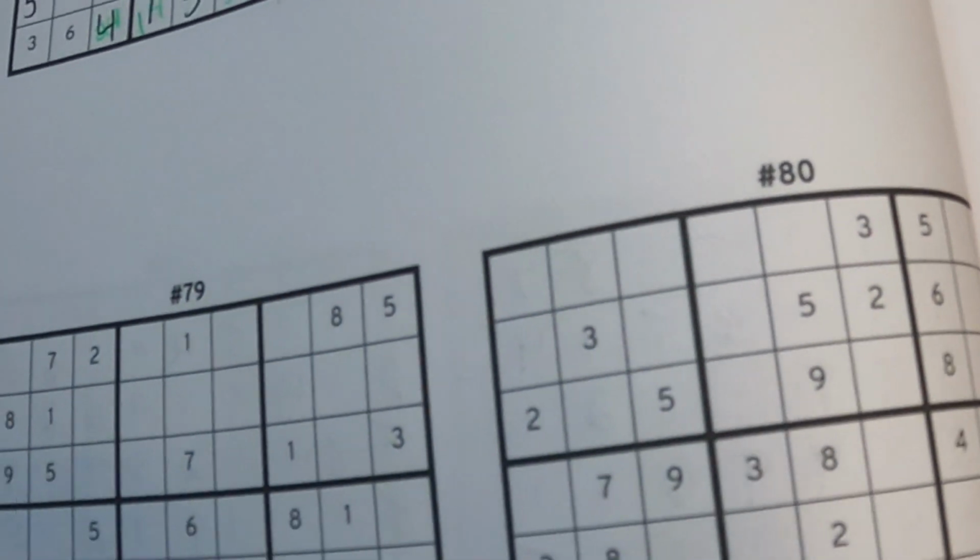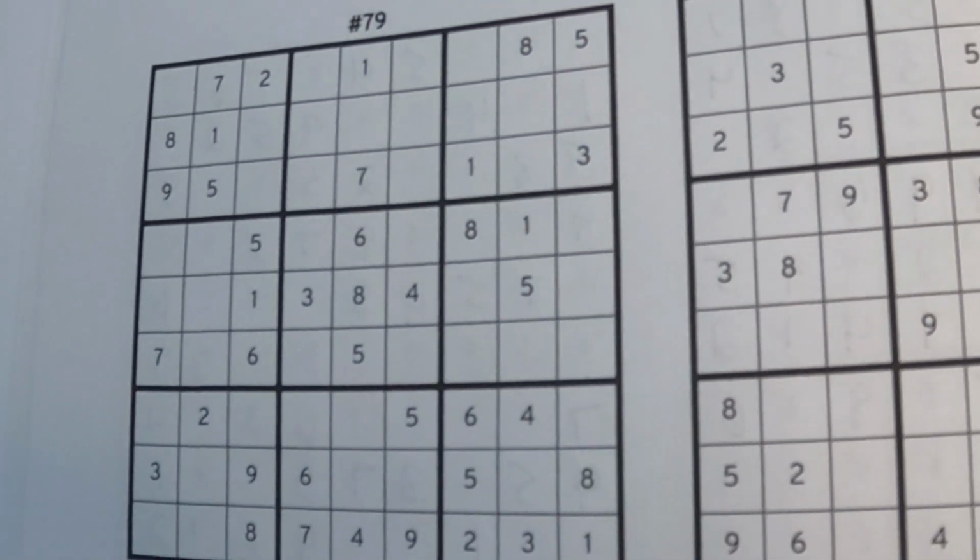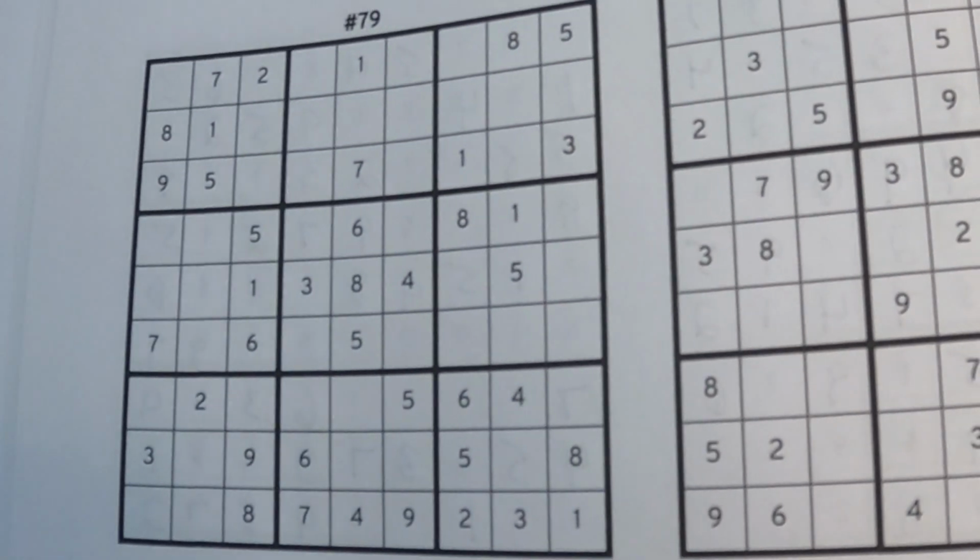Hello and welcome back. We're just continuing on in the book. Looks like today we're doing puzzle number 79.